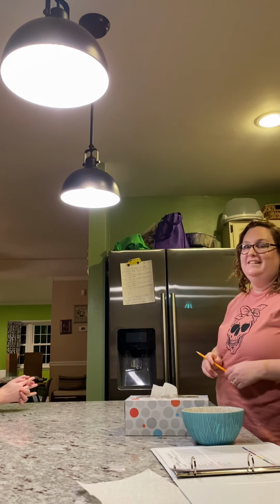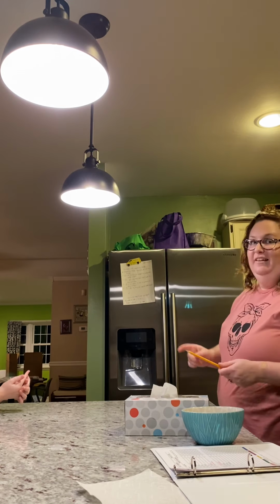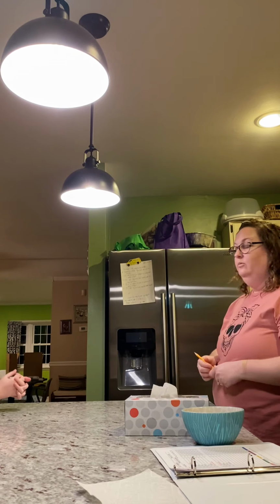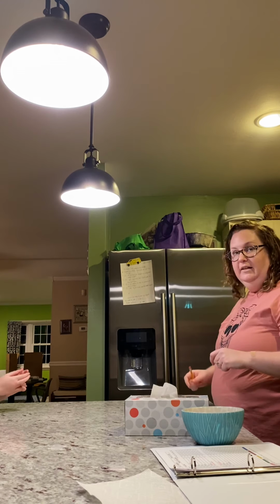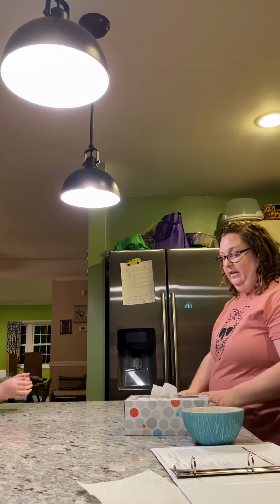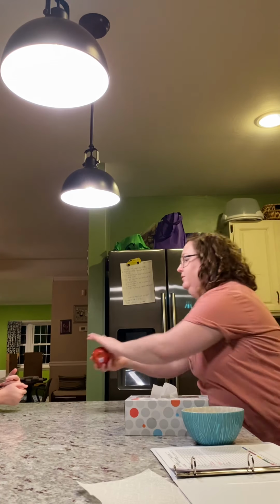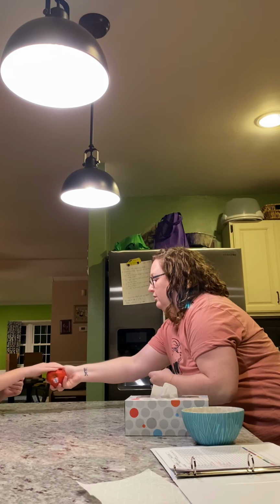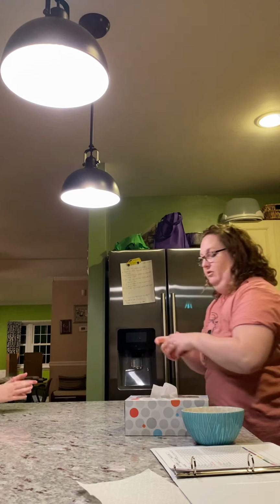So this is called a tact. A tact means that the student comes into contact with one of their senses with the item. So Eli saw all of these things and he labeled them. Tacting is labeling. Touch this. How does it feel? Smooth. Good job.